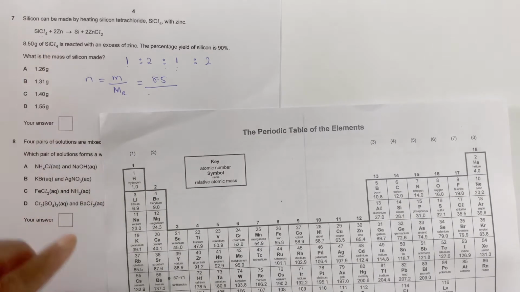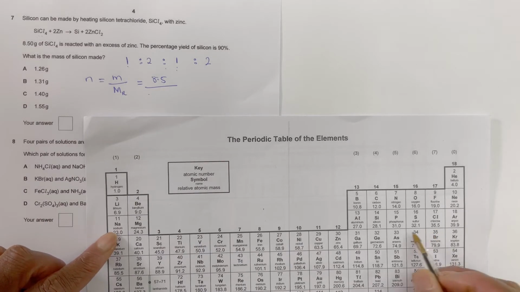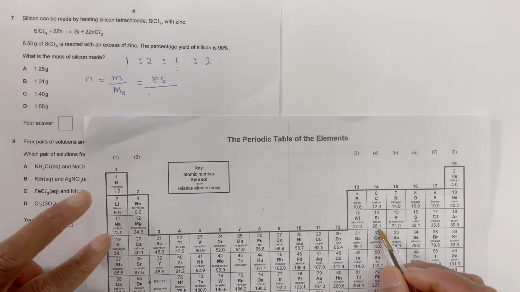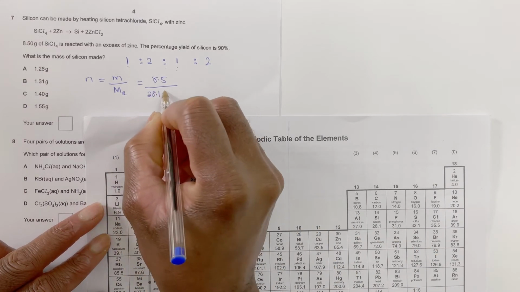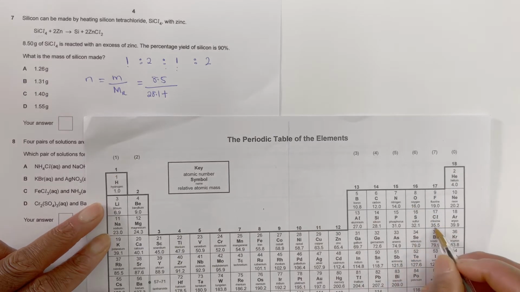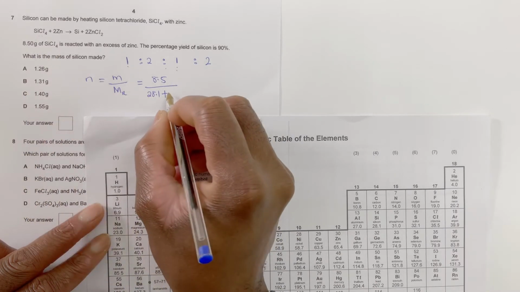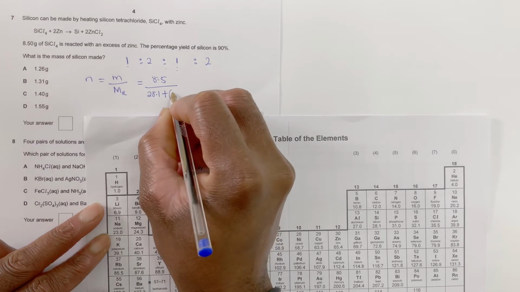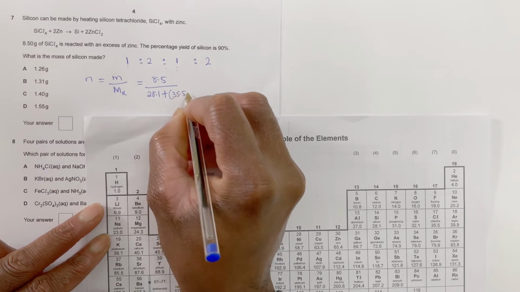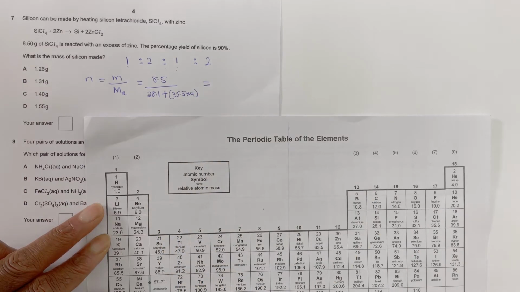From the periodic table, silicon is 28.1. So we've got 28.1 plus chlorine, which is 35.5. I need to times that by 4 because there are 4 of those. So I'm doing the moles for that one. That would be 35.5 times 4.